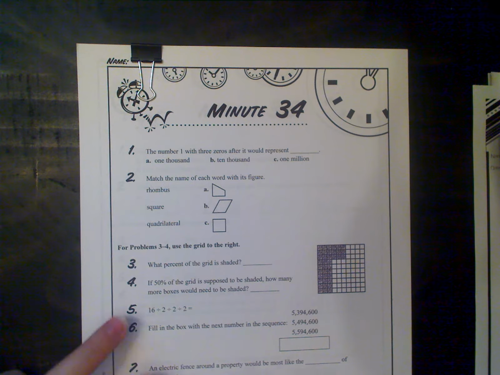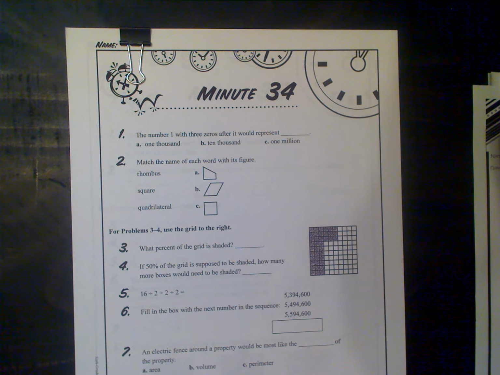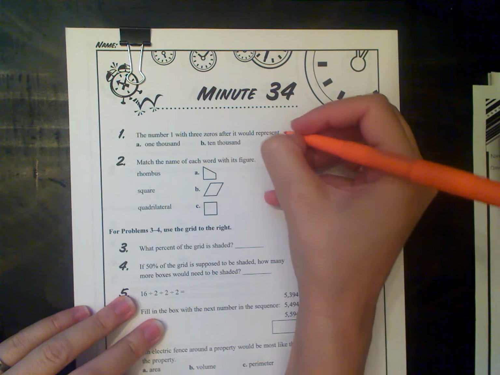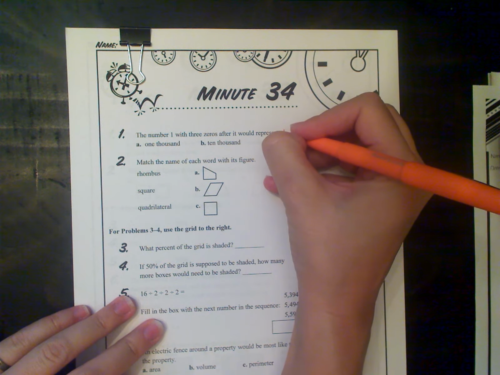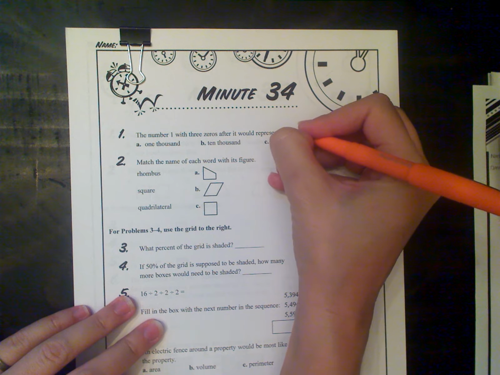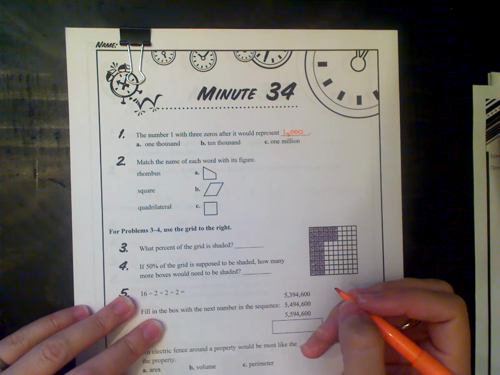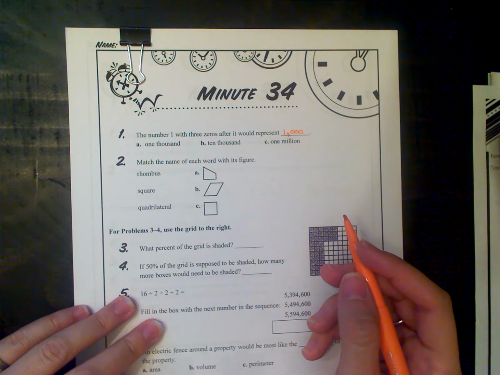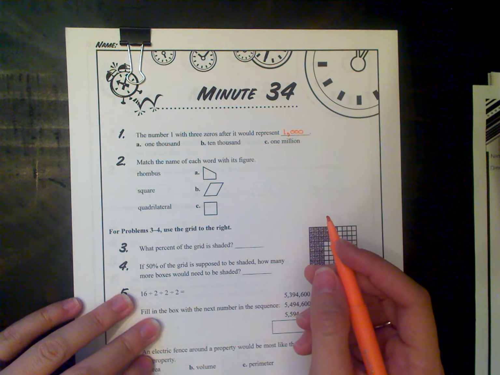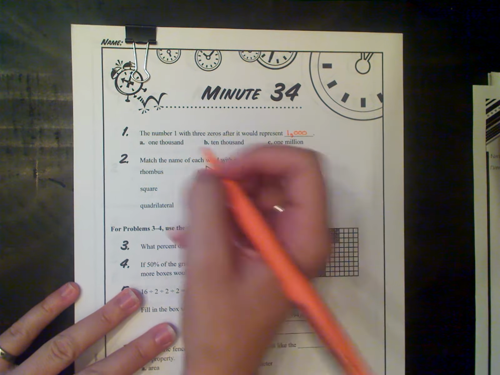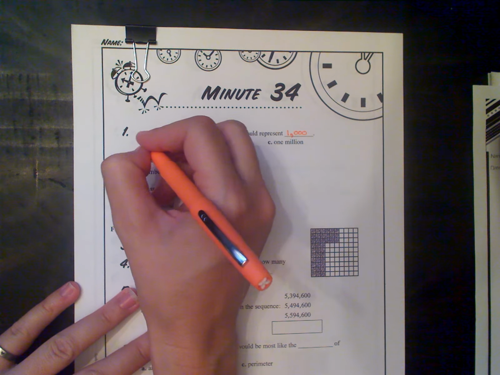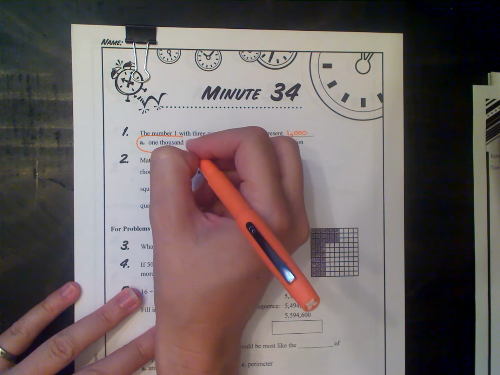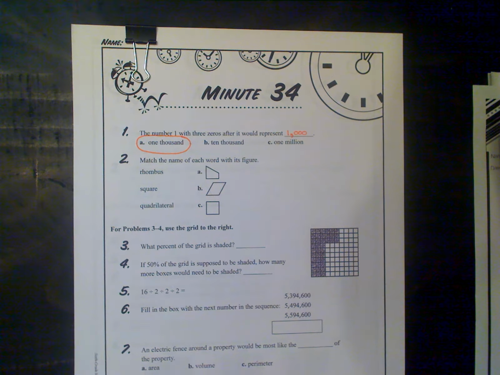Math minute number 34. This is for Tuesday. Terrific Tuesday. So the number one, I think I know what that looks like, with three zeros after it. One, two, three, would represent $1 million. No, not even close. 10,000. No, not even close. $1,000. That's right, $1,000. That won't even pay for your books for a year at college. Okay, it might, but just barely.